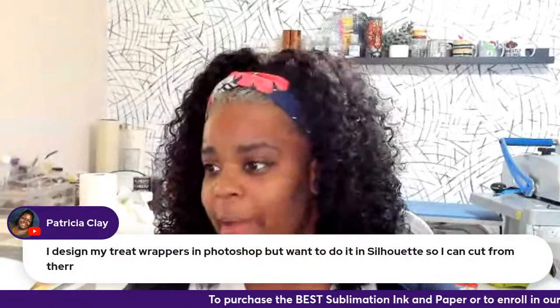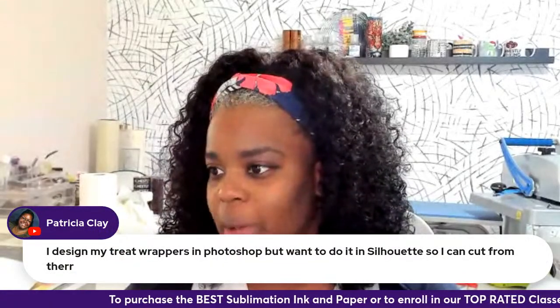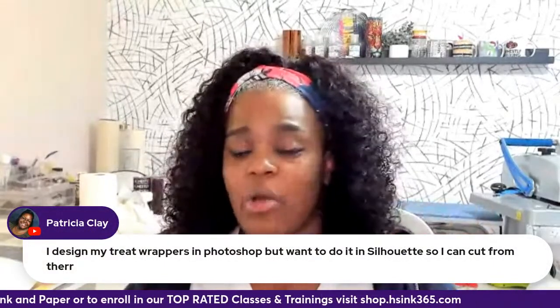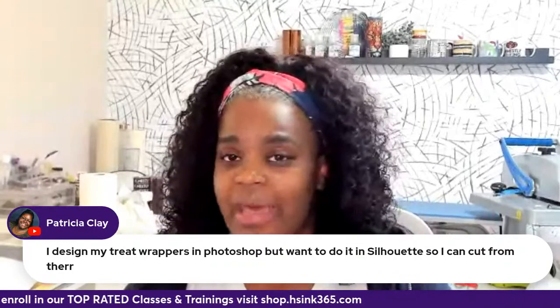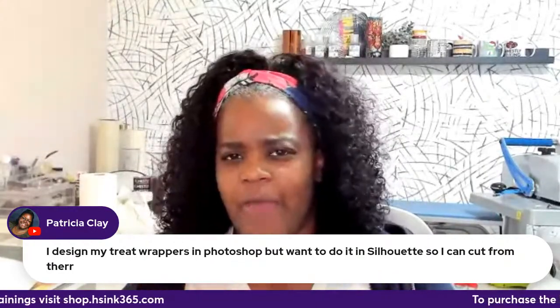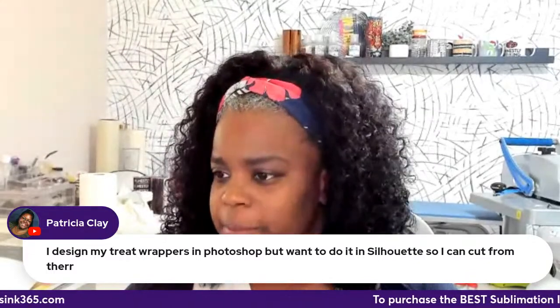I design my treat wrappers in Photoshop, but I want to do it in Silhouette so I can cut from there. Okay, so I read that one. We have a class on party favors. So if you haven't checked that out, check that one out. That'll probably get you started on trying to figure out how to navigate Silhouette Studio for your party favors.